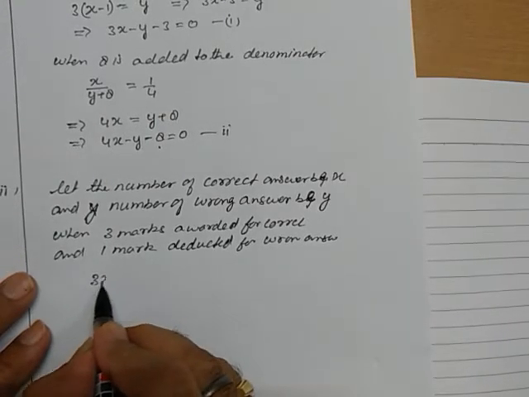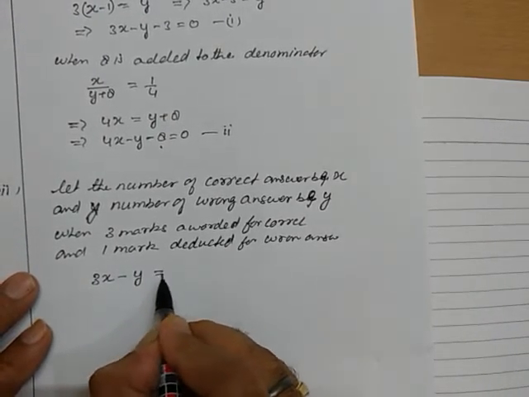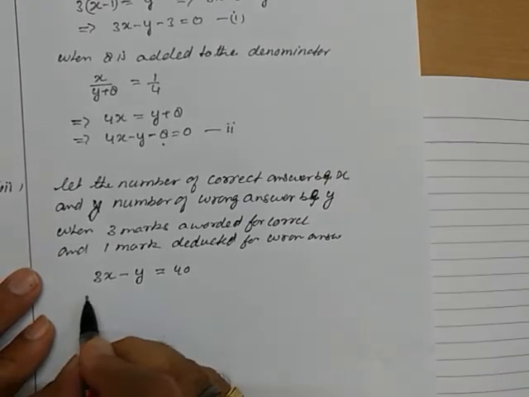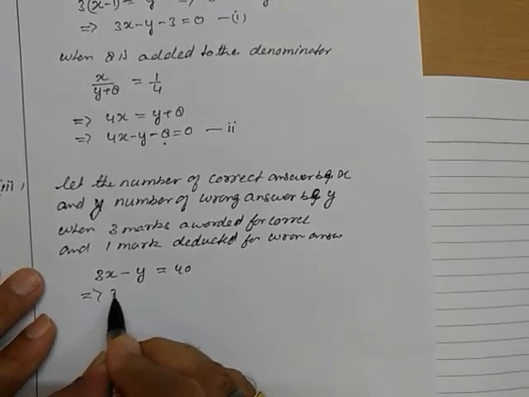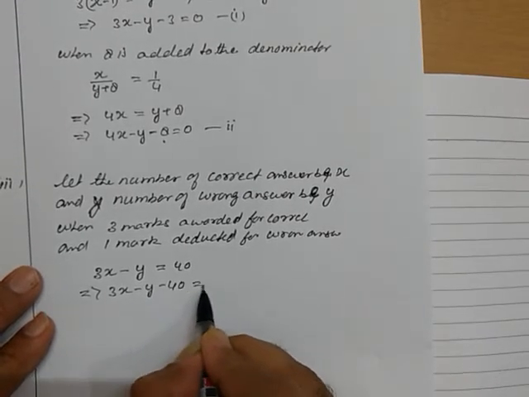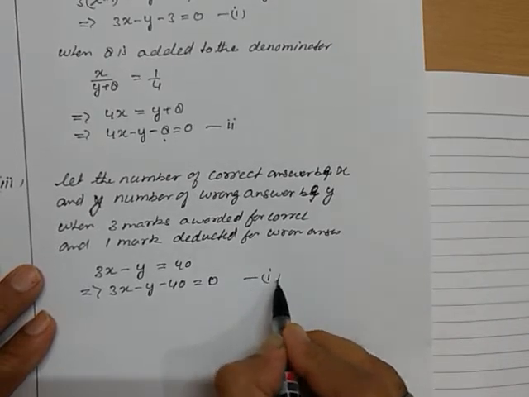So 3x minus y is equal to 40. So this will become 3x minus y minus 40 is equal to 0. This is your first equation.